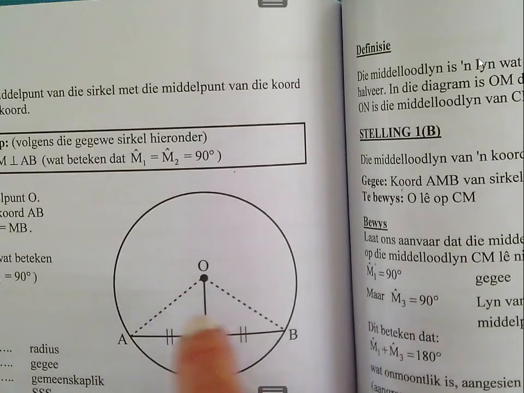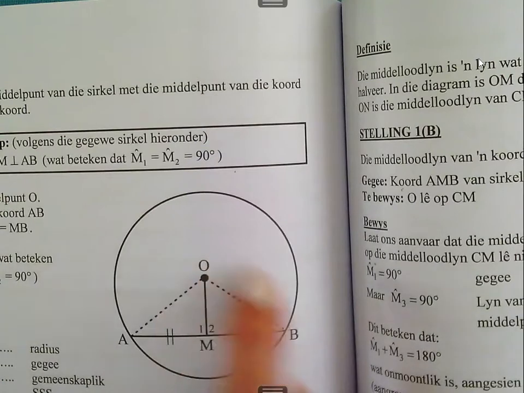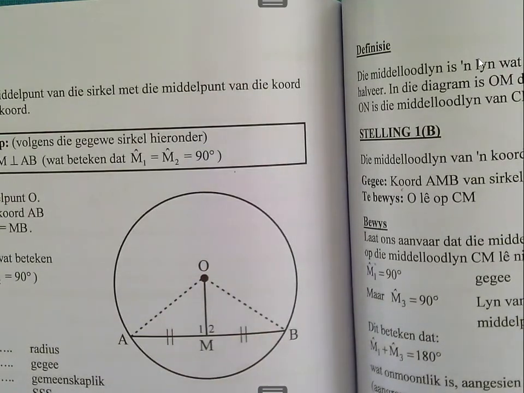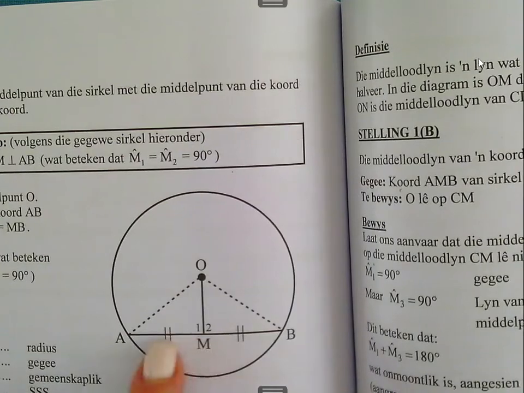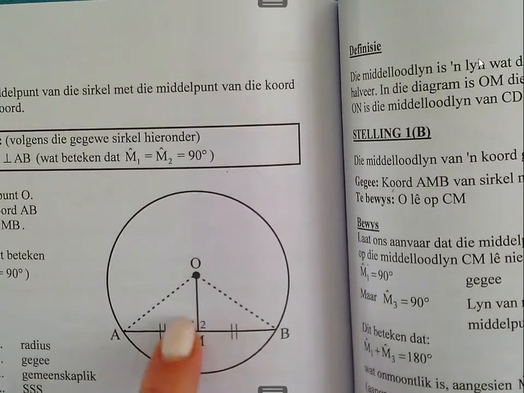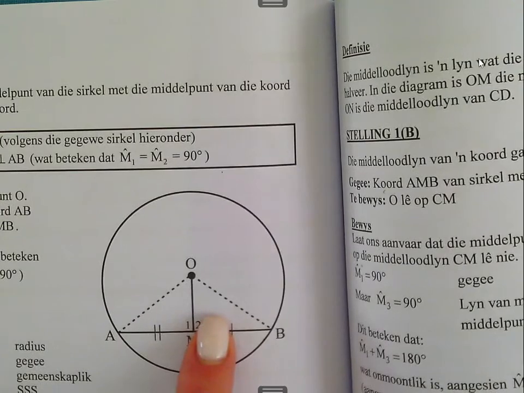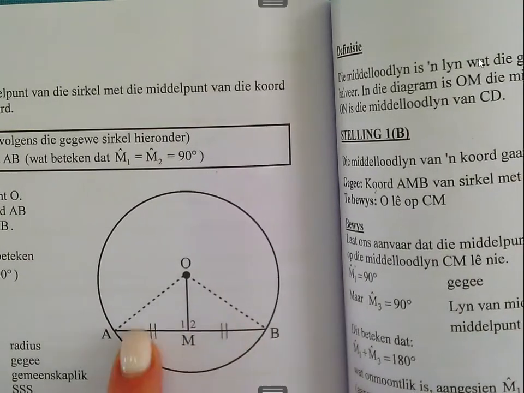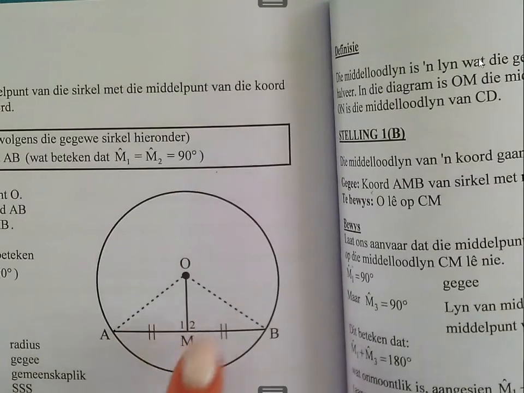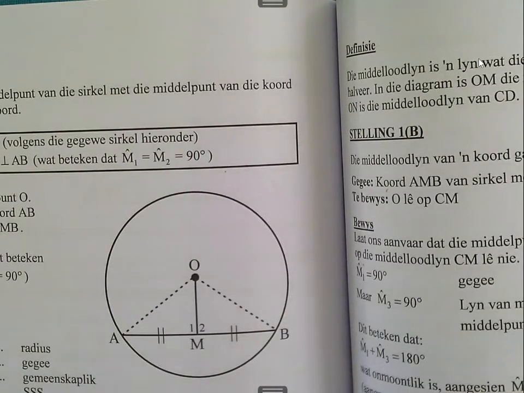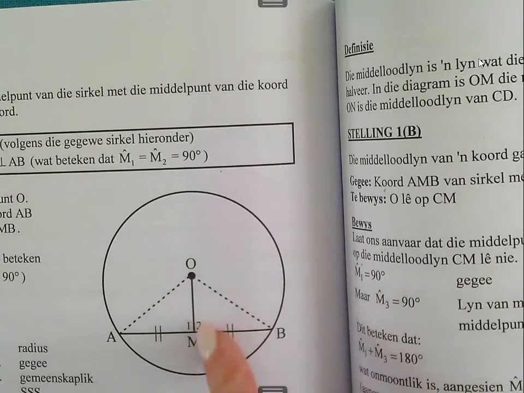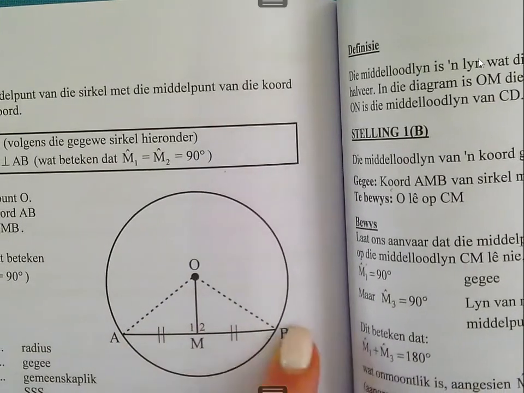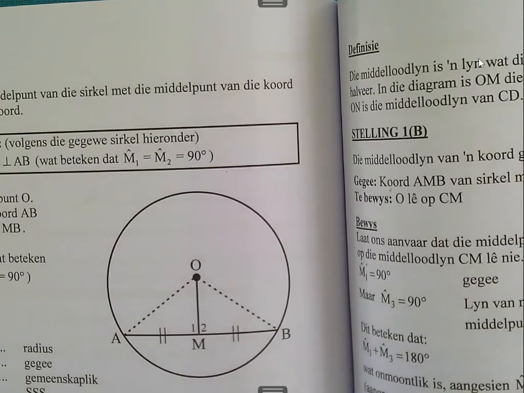So I've got side, side, side equal to side, side, side. Do you agree those two triangles are congruent to each other? Congruent means they are exactly the same in size. And because that is a straight line, that angle will then be equal, né? We know a straight line is 180, divide by 2, that angle is 90, that one is 90. So if the line from the center onto the chord bisects the chord, then the angles will be 90.